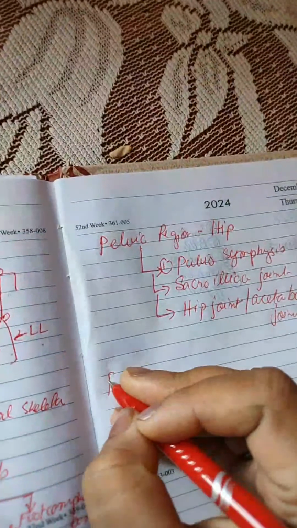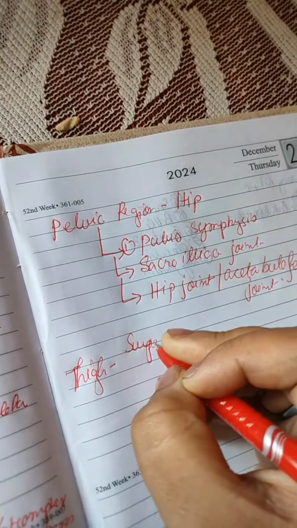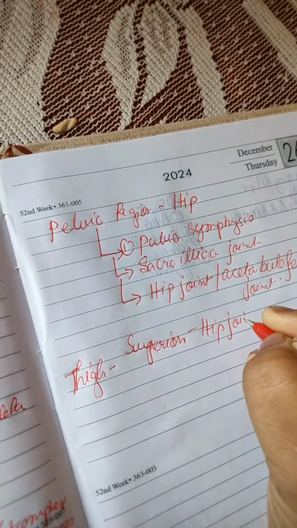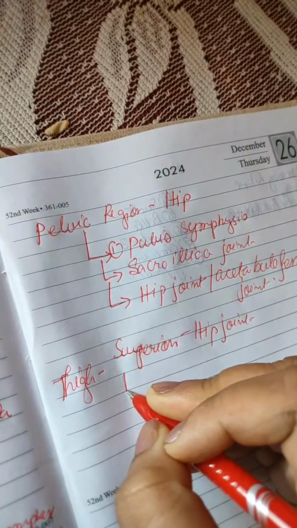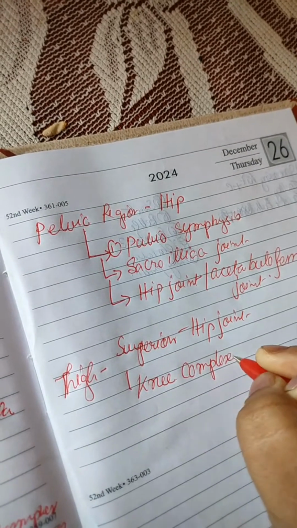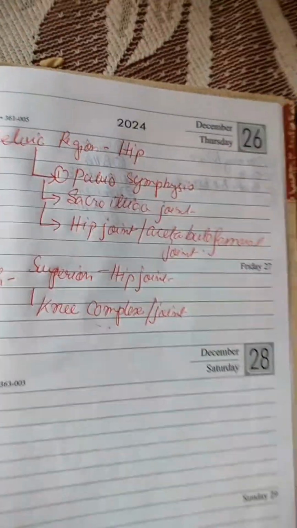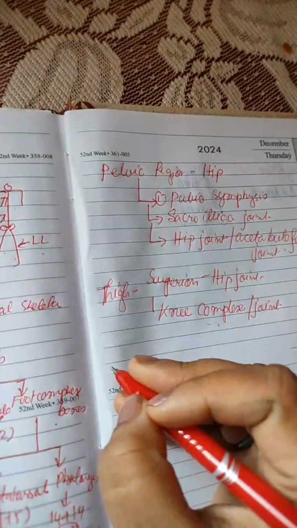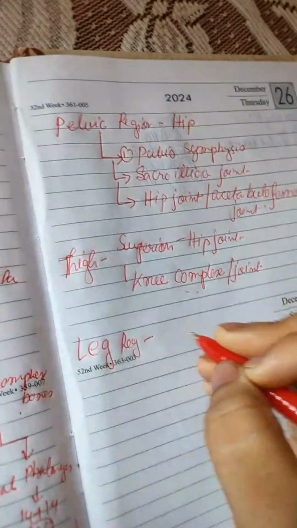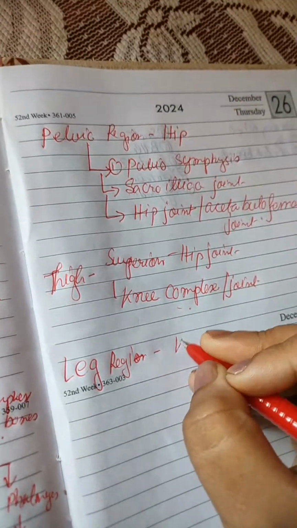When we come to the thigh, superiorly we have the hip joint. Inferiorly, we get the knee complex, that is the knee joint. Why is it called a complex? Because it is formed by two or more bones. Next, in the leg region, superiorly we have the knee joint.